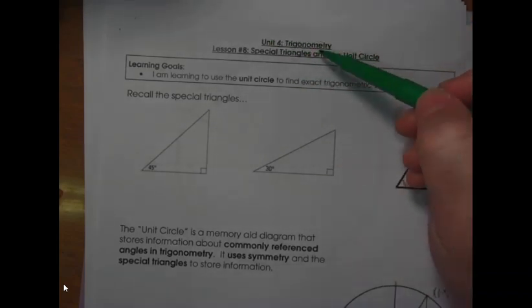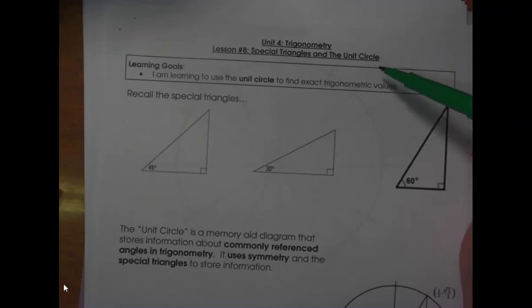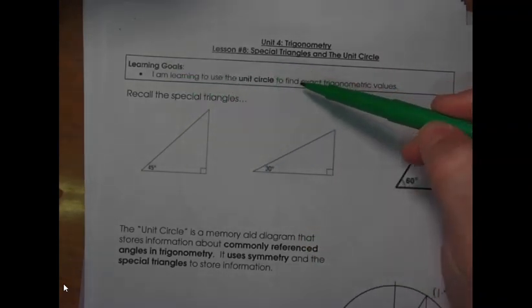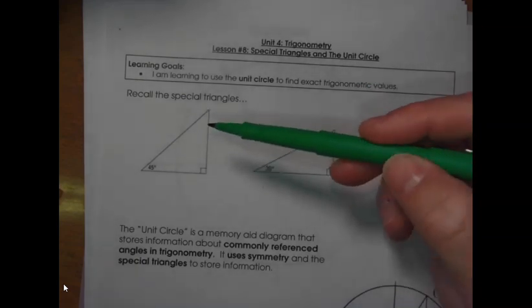So today we're going to talk about special triangles in the unit circle. The learning goal is: I'm learning to use the unit circle to find the exact trig values.